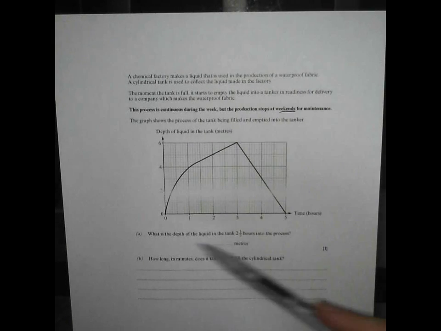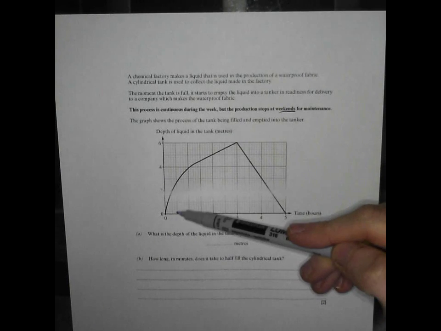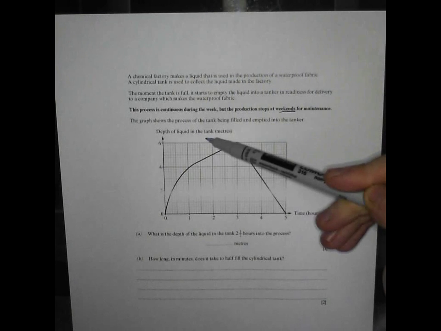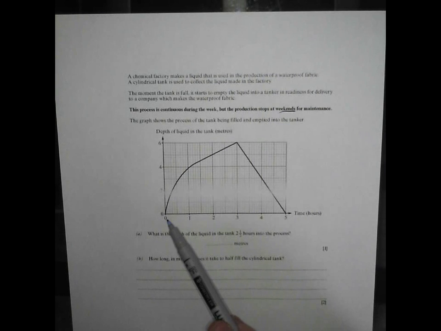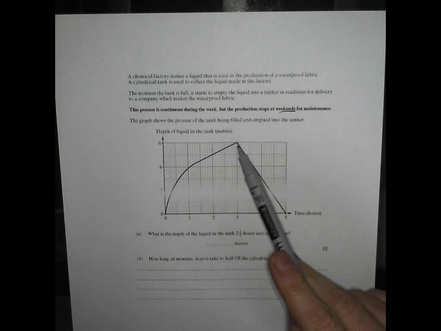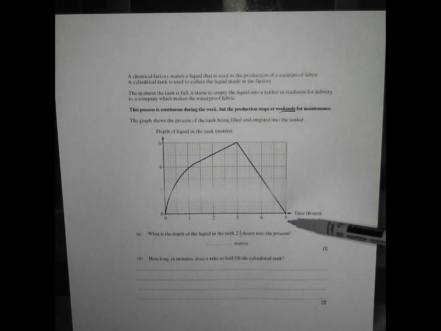Now let's just have a look at this graph and get our head around it. My strong advice is whenever you get a graph, always have a look what's on the x-axis and what's on the y-axis. So on the x-axis we've got time in hours, starting at 0, going to 5. And on the y-axis we've got the depth of liquid in the tank in meters. So at the start there's no liquid in the tank, and then after 3 hours it goes up to 6 meters, and then from 3 to 5 hours the depth of liquid decreases, suggesting to me that the tank is emptying. So let's have a look if that's going to help us during these questions.